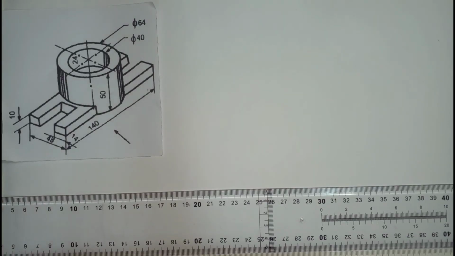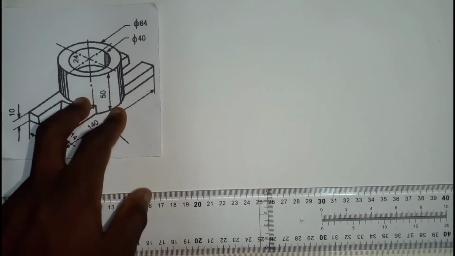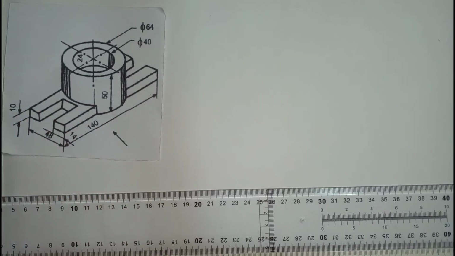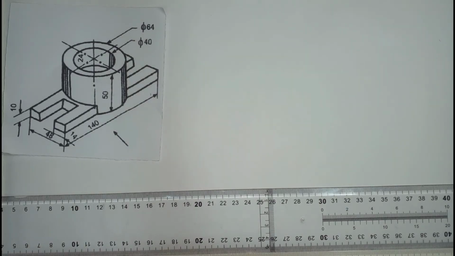In this video, I'm going to show you how to draw the orthographic projection of this isometric diagram. Okay, so I give you a diagram in isometric and I want to transform it into 2D, into orthographic projection. We are going to draw the plan, left view and side views.